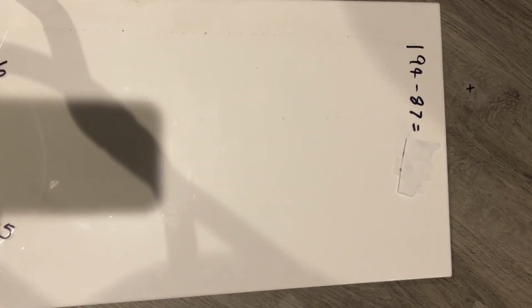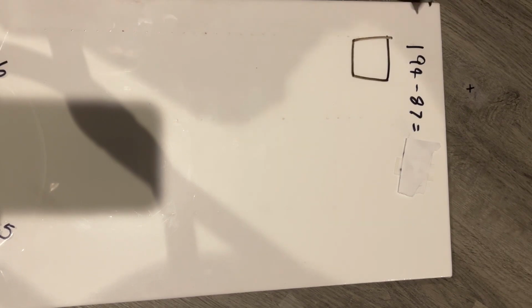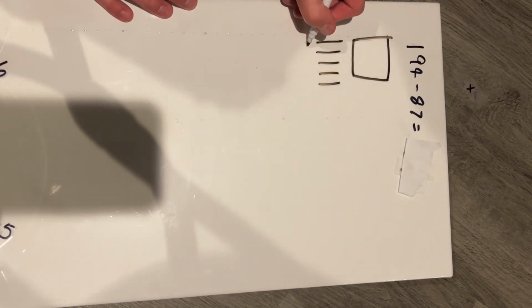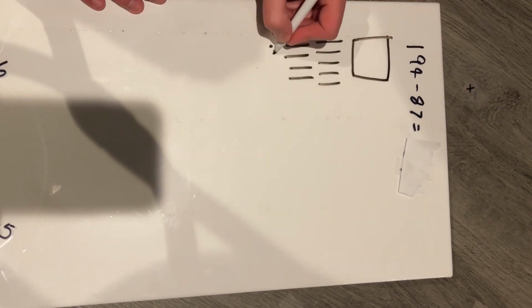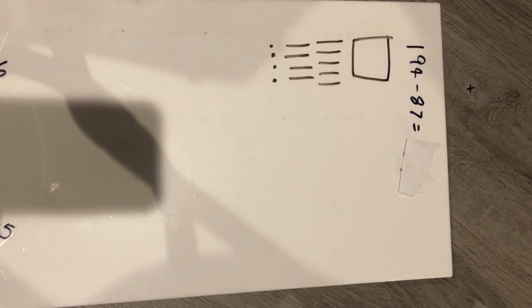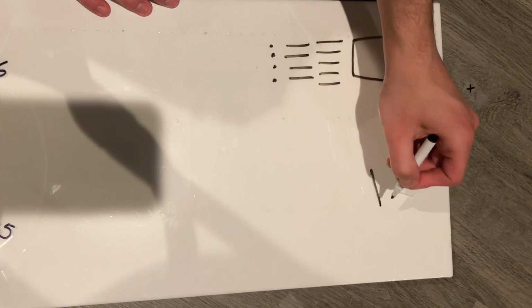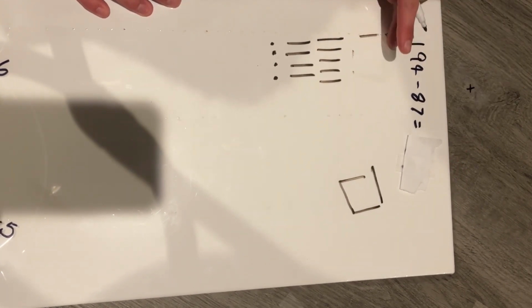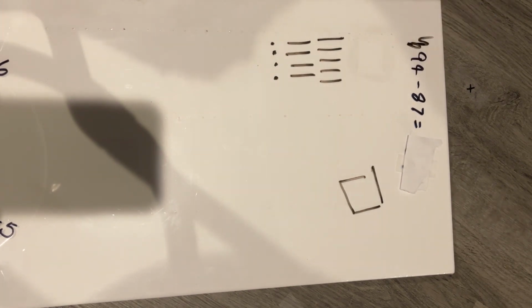Now to reiterate 194 minus 87, but doing it pictorially, we are going to draw our square, which represents 100, and now we need 9 tenths, 1, 2, 3, 4, 5, 6, 7, 8, 9, and 4 ones, 1, 2, 3, 4. So, like before, the square is okay on its own, which means we can move it over here on the remainder side, which leaves us with 94, for clarity's sake, minus 87.